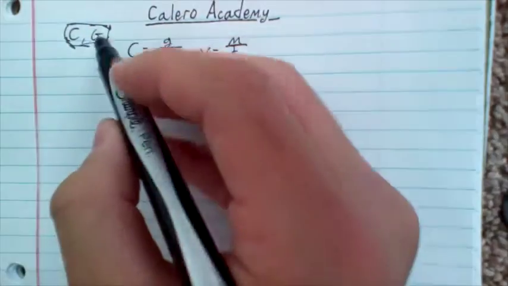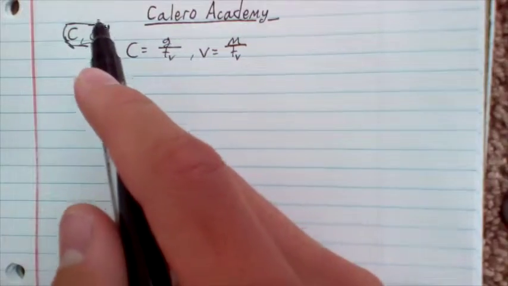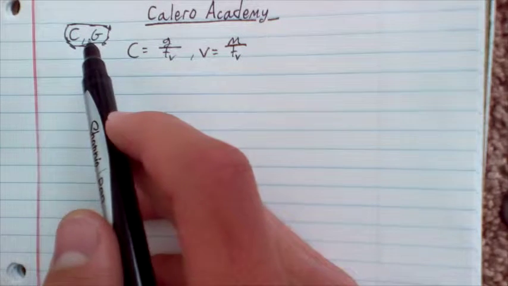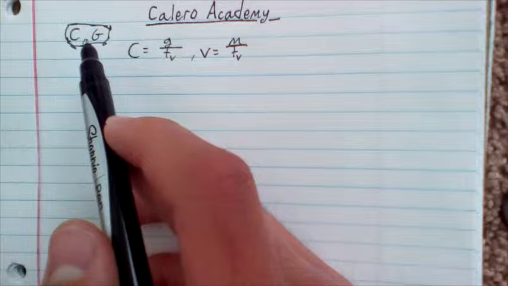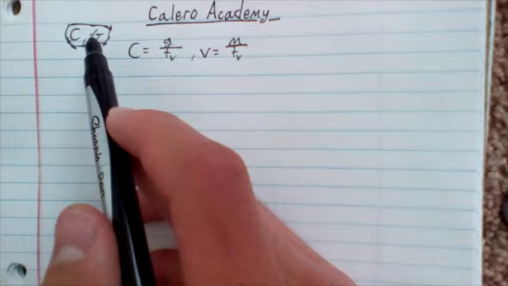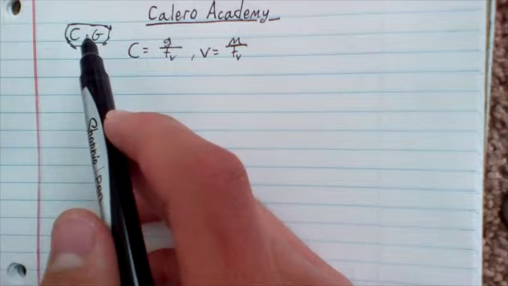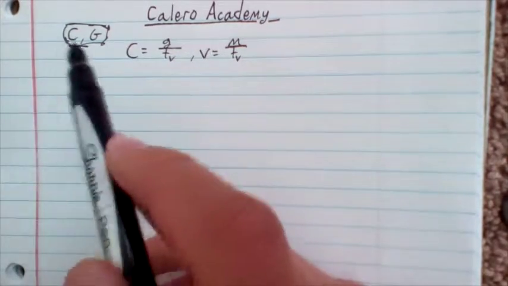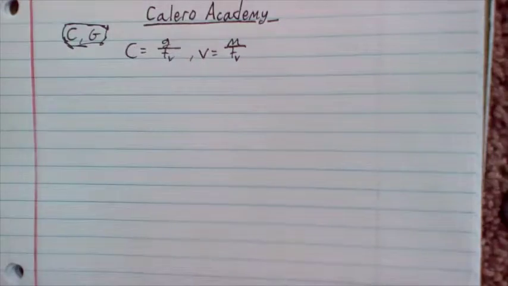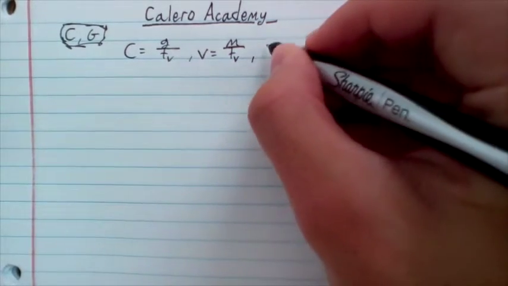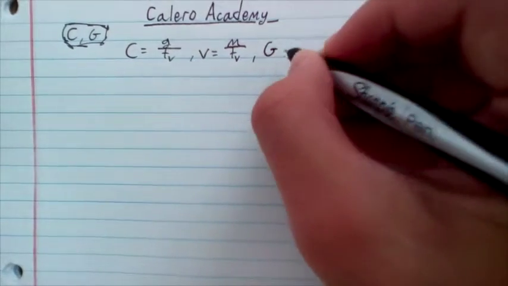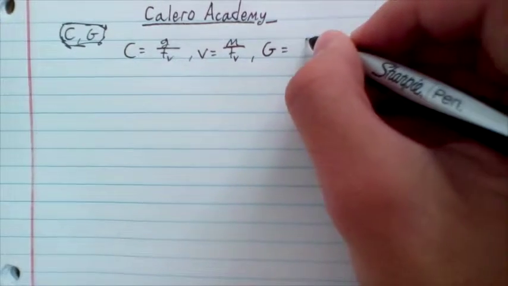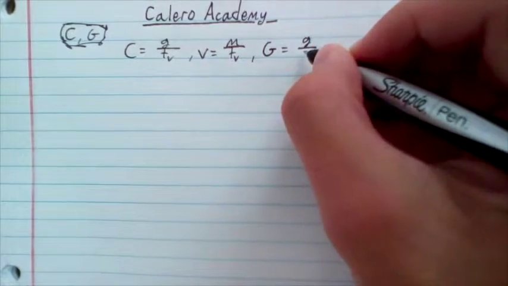So g, the function that we are going to be looking at a lot, is going to be our fuel consumption function. So it just says how many gallons are you using per mile. So we can write that as g divided by m.